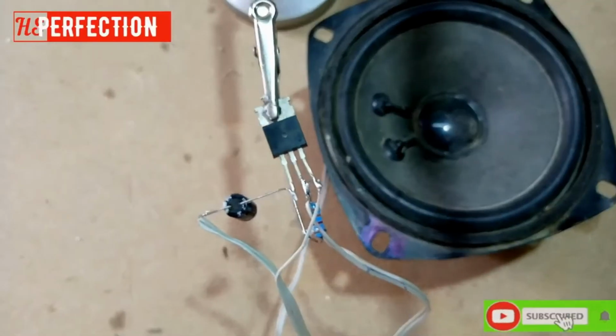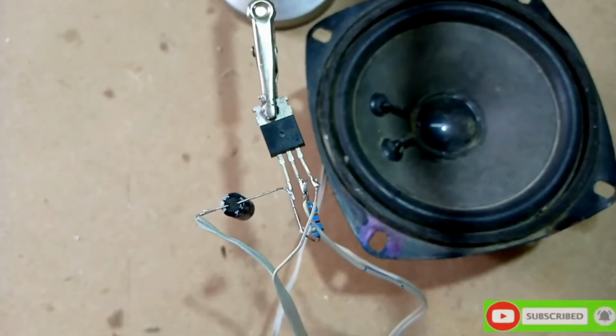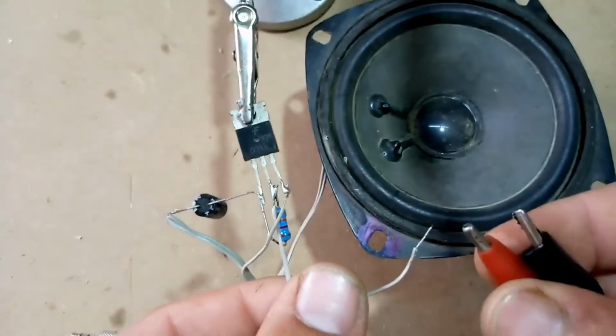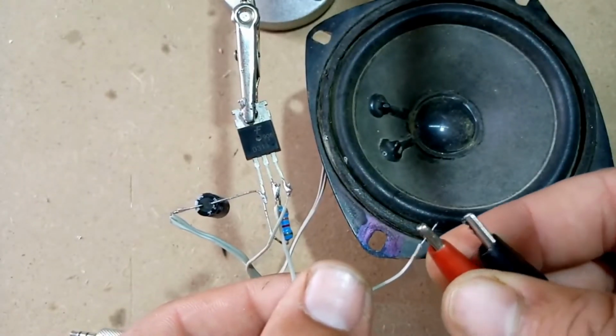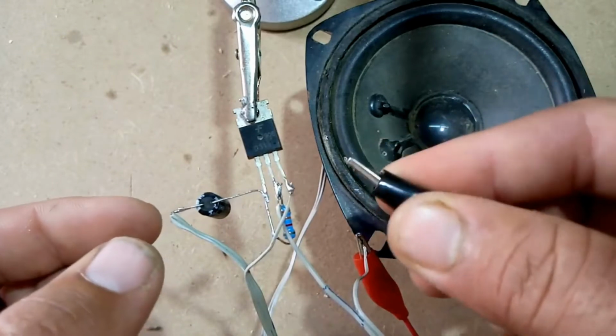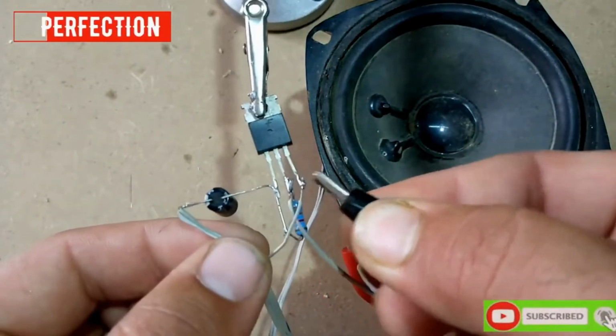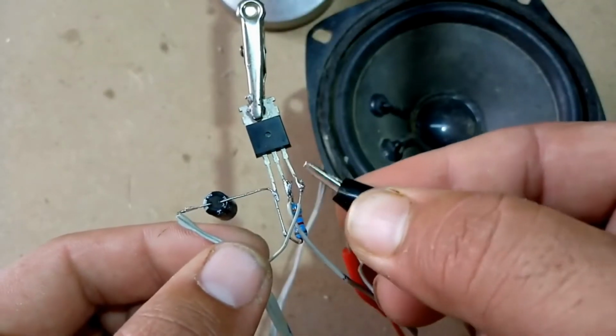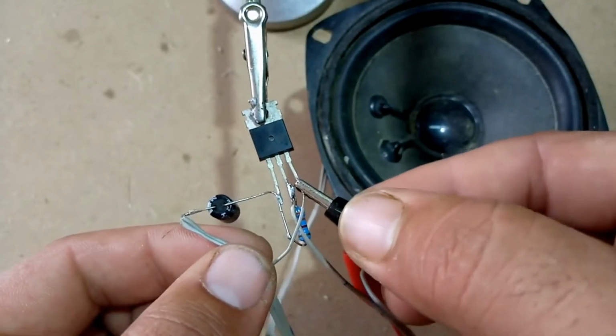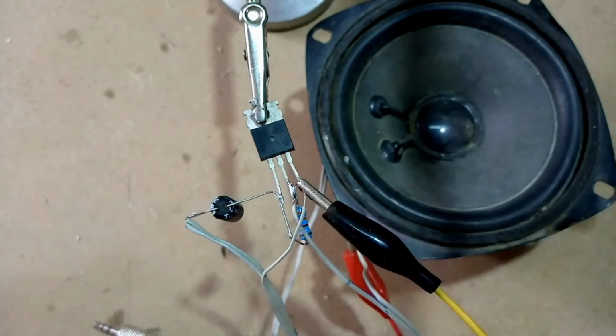Now connect to the battery. The positive terminal connects to the speaker positive and the negative terminal connects to the emitter of the transistor, as you can see. Now let's check it.